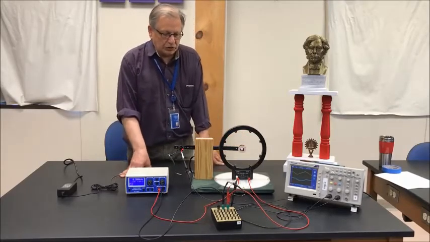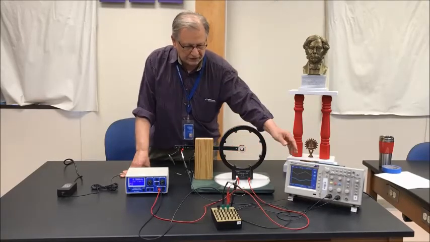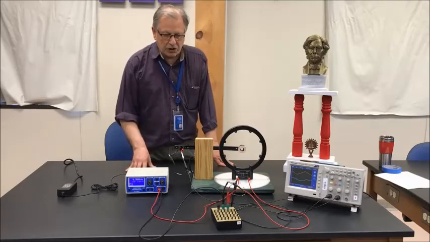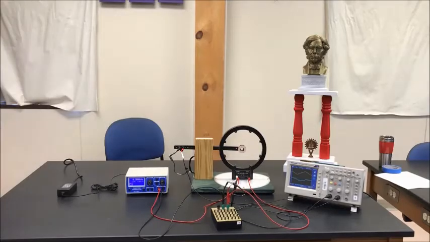What we'll be doing is looking at the signal produced in the search coil on the oscilloscope and taking data to relate this directly to Faraday's law. So I'll step around here and point out the data taking procedure.